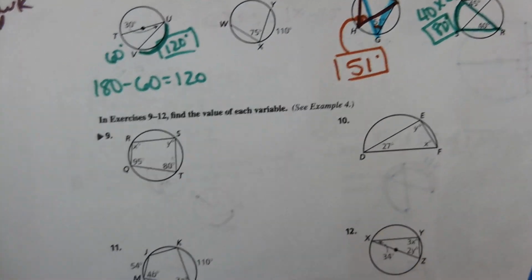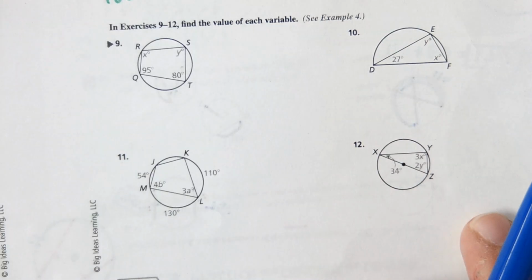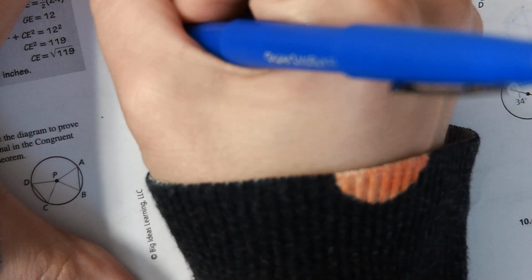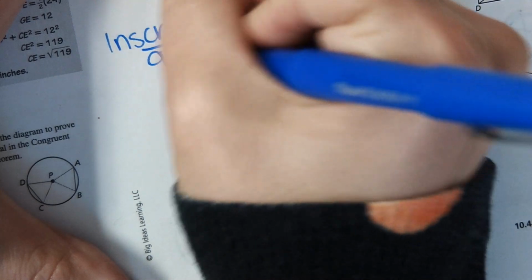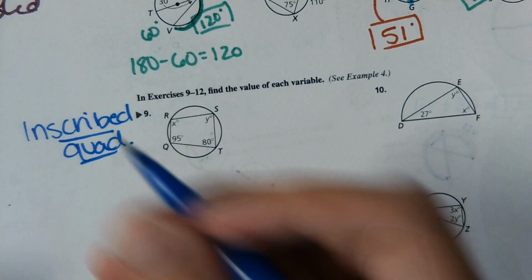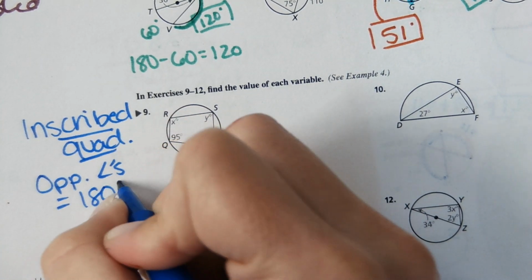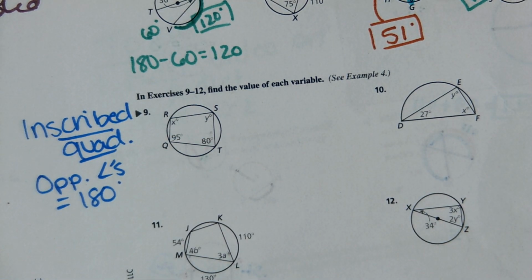Okay, then down here we have inscribed quadrilaterals and then inscribed triangles. So for inscribed quadrilaterals, opposite angles equal 180. And that will help us find angle measures.